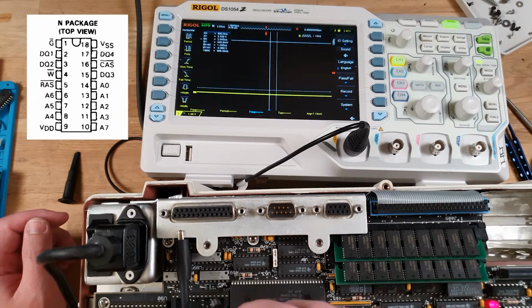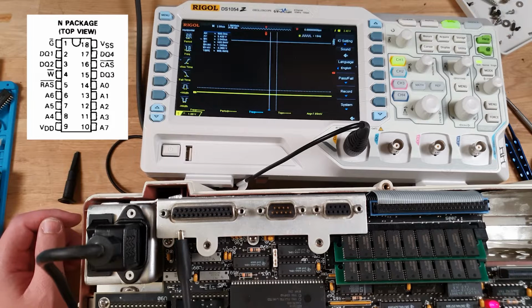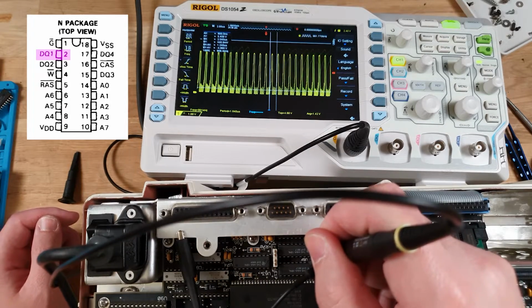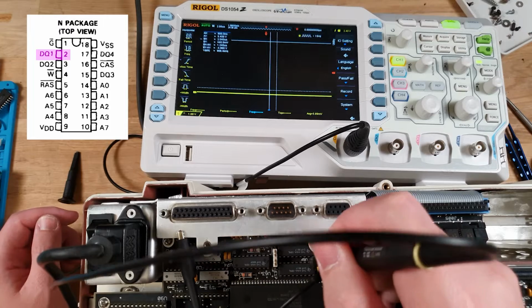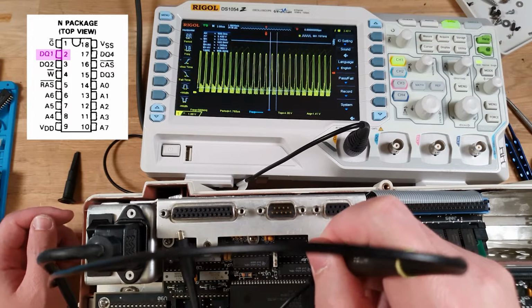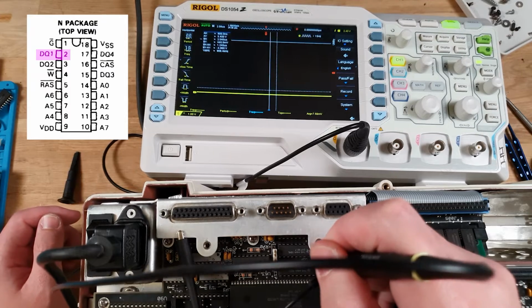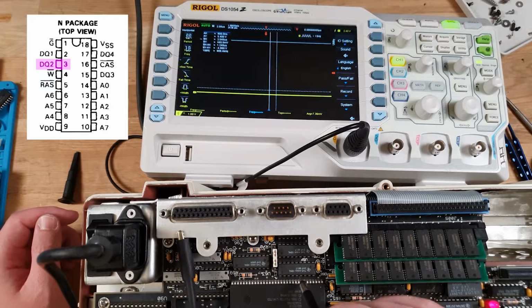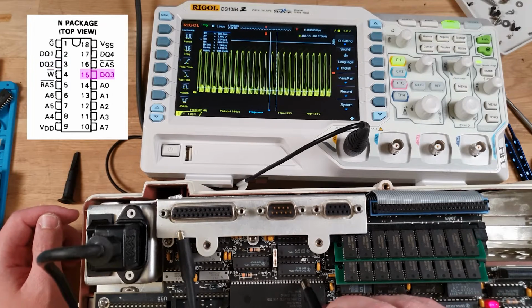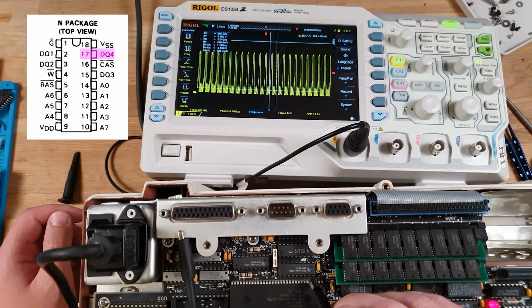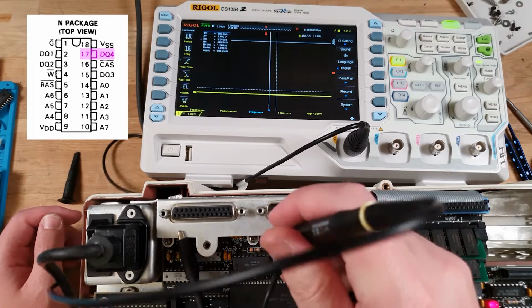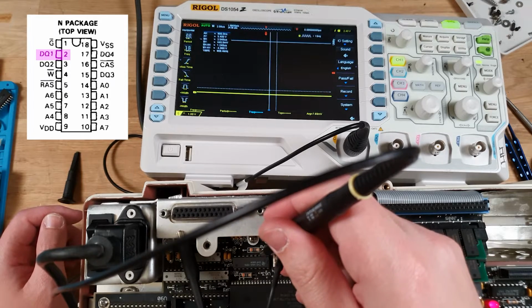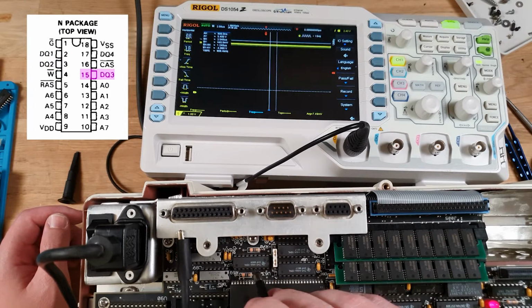So let's check the RAS and the CAS. Actually, let's check the data. So data in, data out are on pin 2. So that's DO1. Yeah, that looks good. We got DO2. Yep. And we got DO3 is this pin here. That looks good. DO4 on that pin there. Yep. Okay, so I'll do the same on the other one. Yep, looks the same.